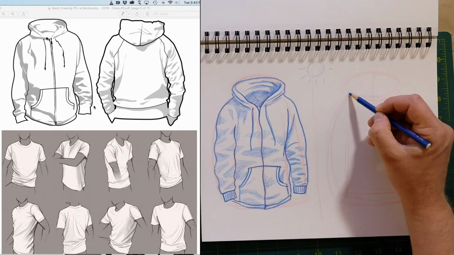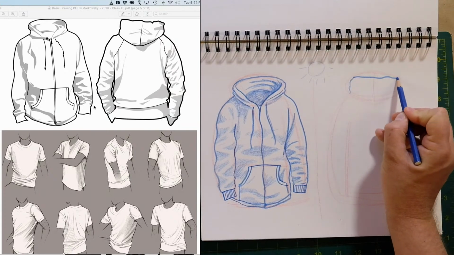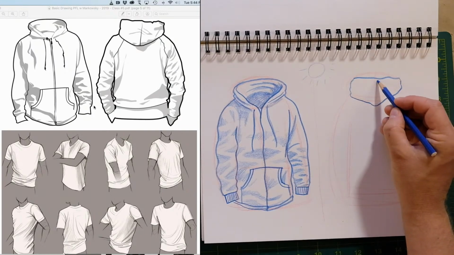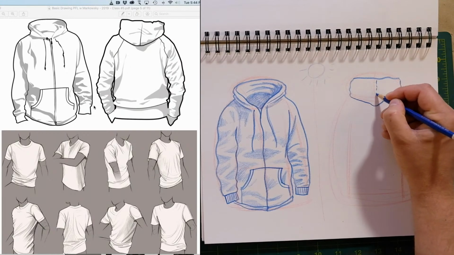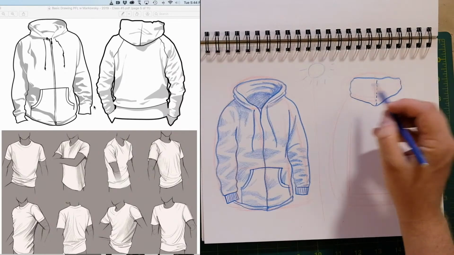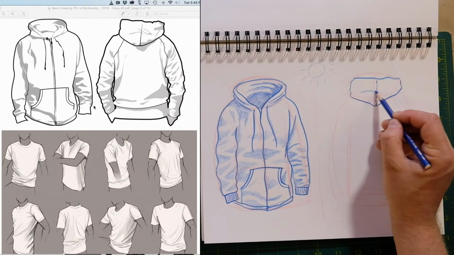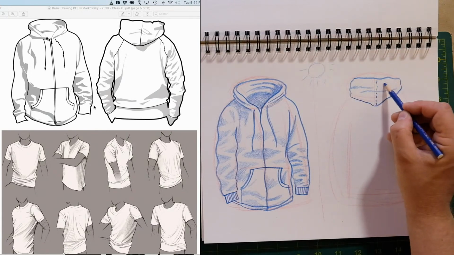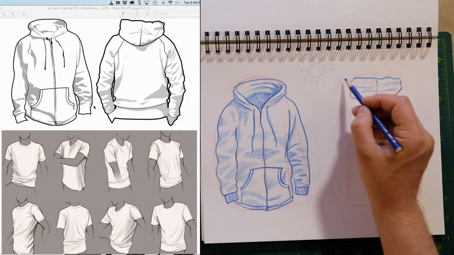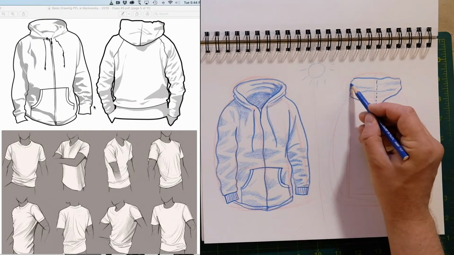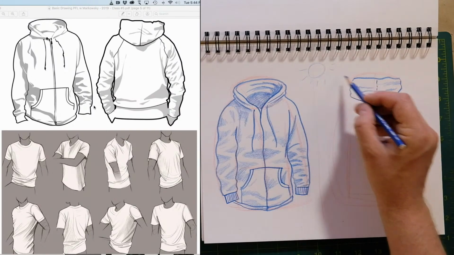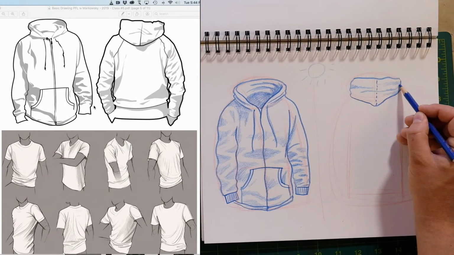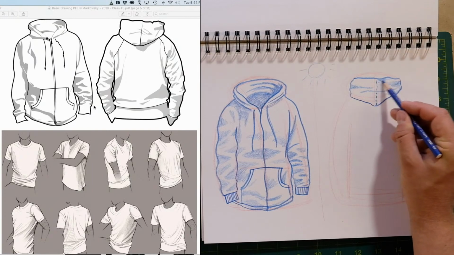Okay, so let's do the back side of this sweater. I like to use a dotted line to suggest a seam or stitching. And again, I'm going to think of the light coming from this side, so that's why it's going to be darker. So the highlights are going to be here, and the shadows are going to be on this side, which is going to be a little bit different than the original image.